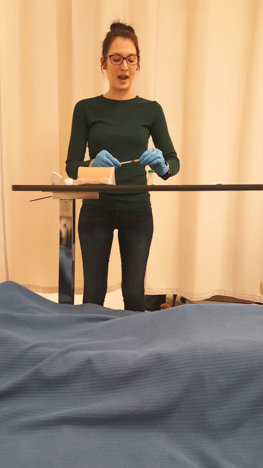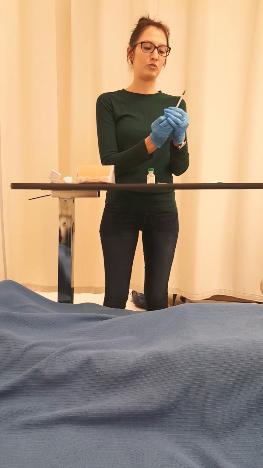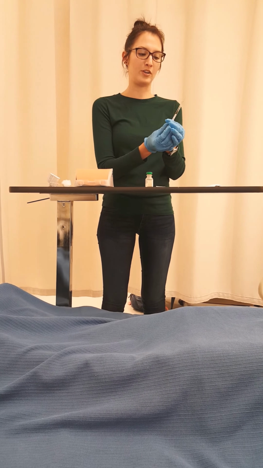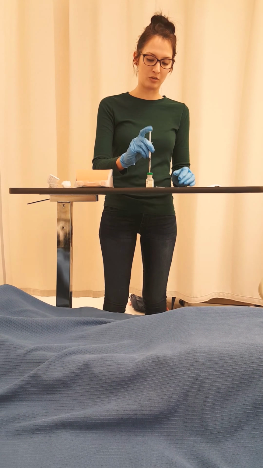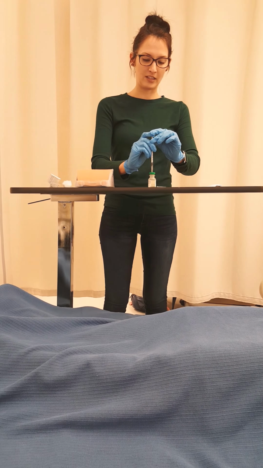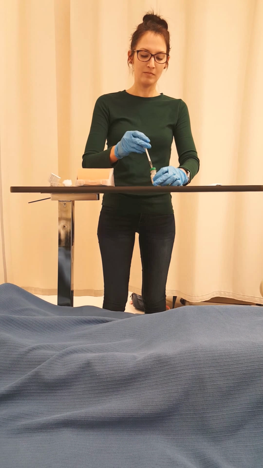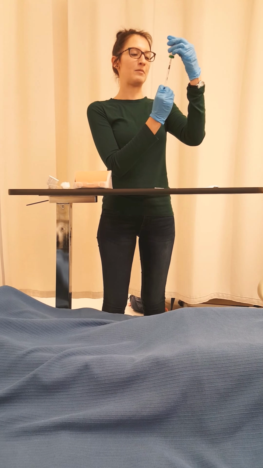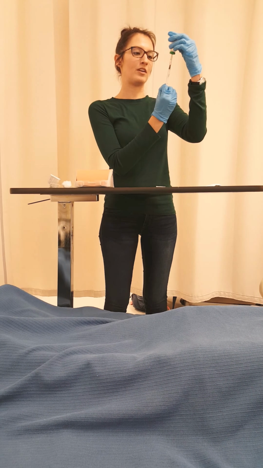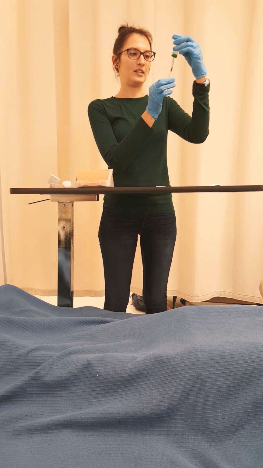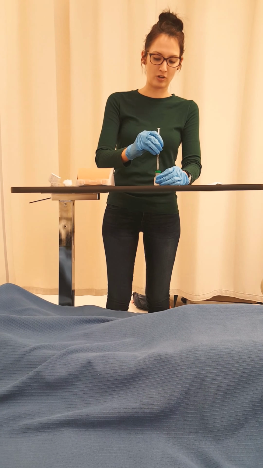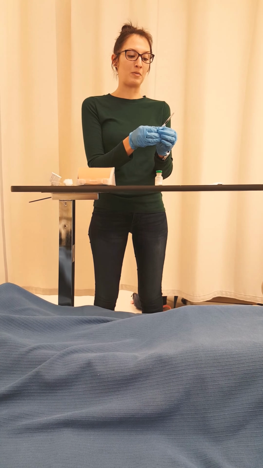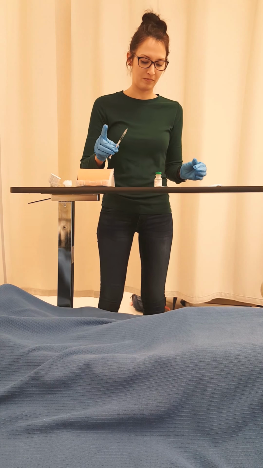So to prepare our injection, we are going to draw up 0.4 mils of air into our syringe. We are going to inject that air into our vial. We are going to draw up the medication. As I'm drawing up this medication, I am checking for a second time our 6 rights for medication administration. Right patient, right medication, right dose, right route, right time, right documentation.